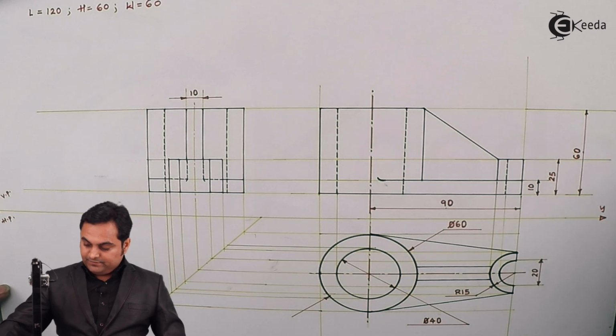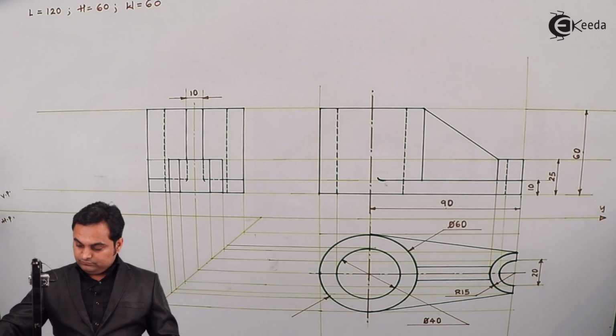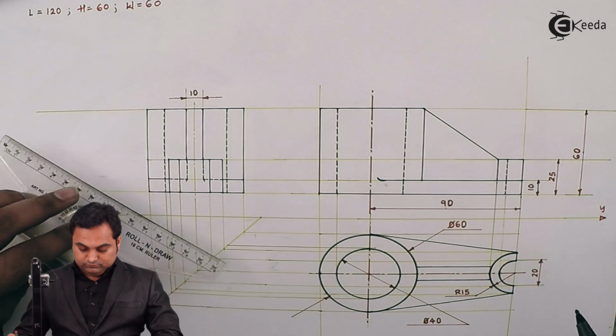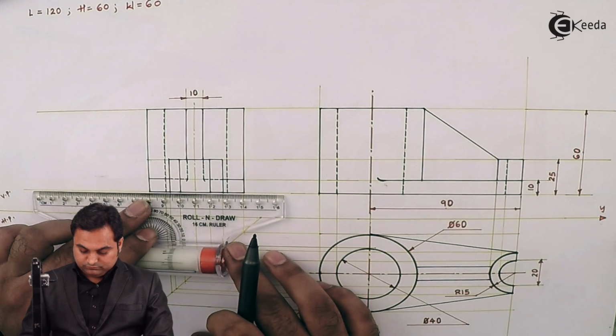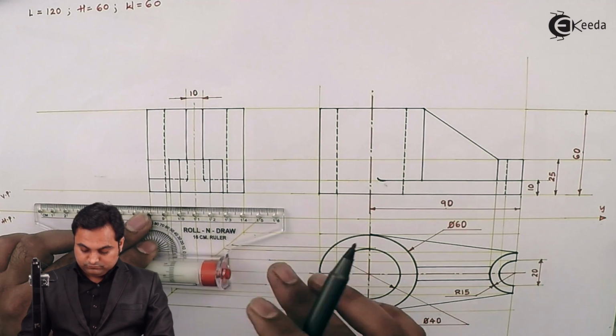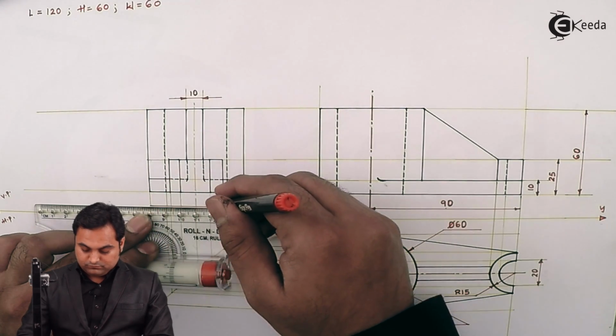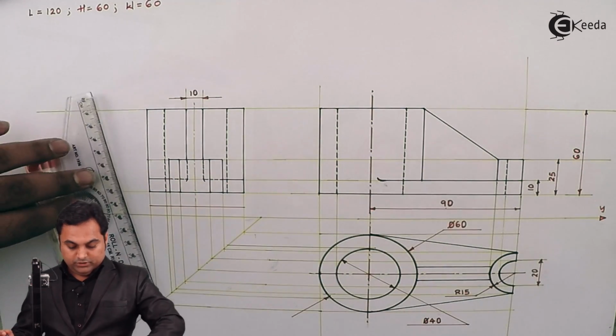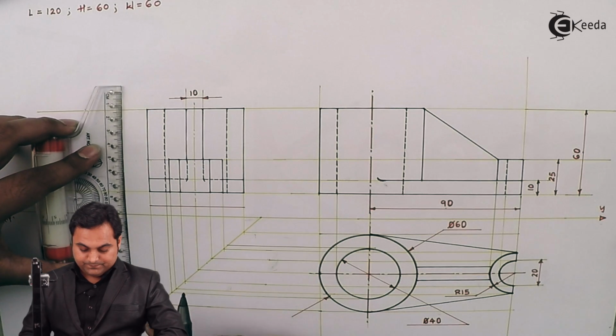Then after giving the dimensions in the top view, I can give the dimensions in the side view in a similar manner. The total width and total height.